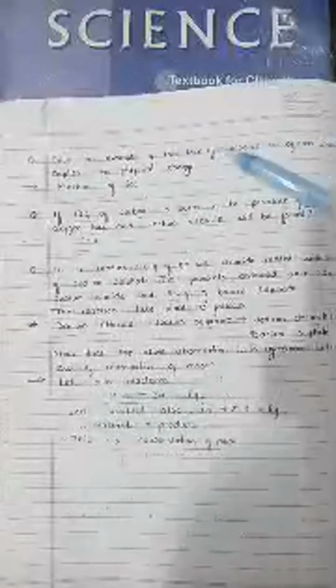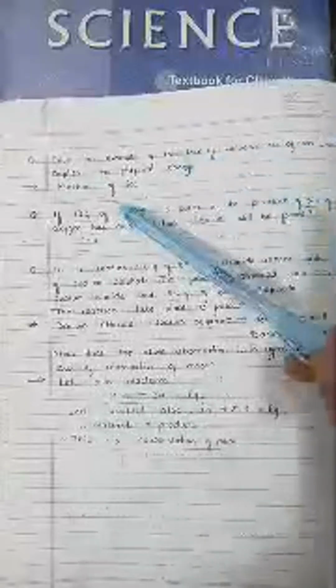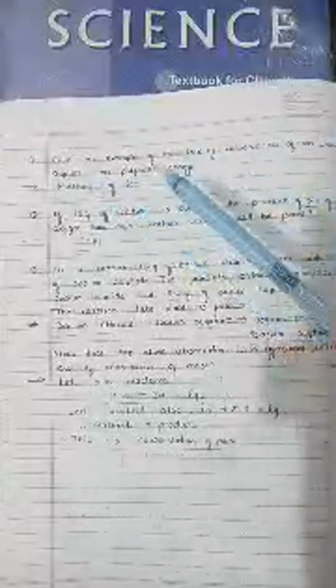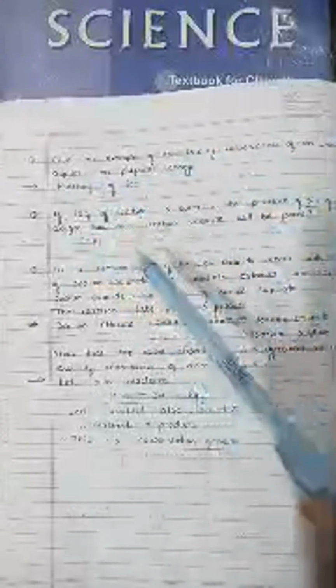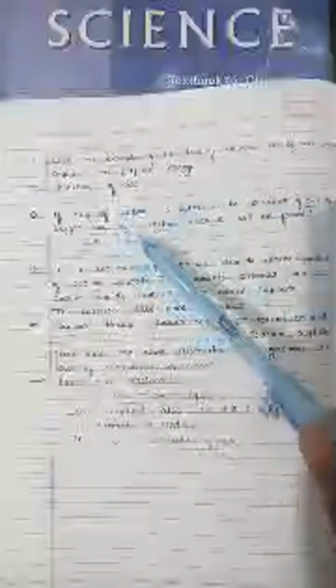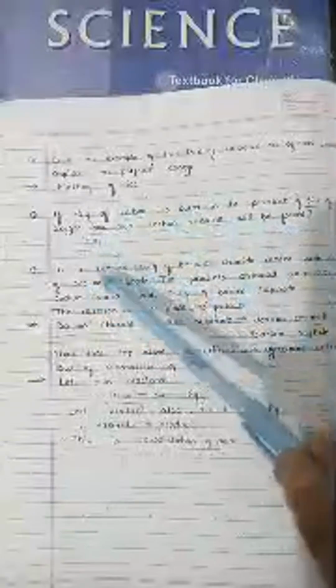Give an example of the law of conservation of mass when applied to a physical change. Melting of ice. Next, if 12 gram of carbon is burned in the presence of 32 gram of oxygen, how much carbon dioxide will be formed? It is 44 gram.